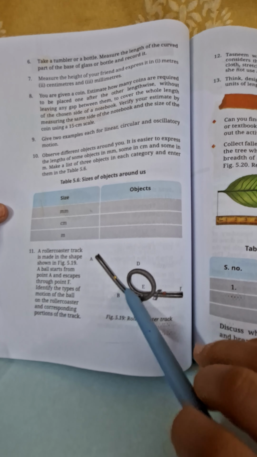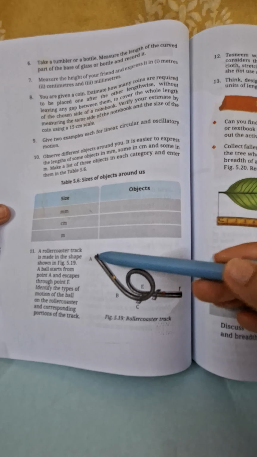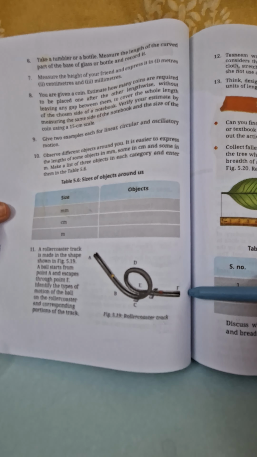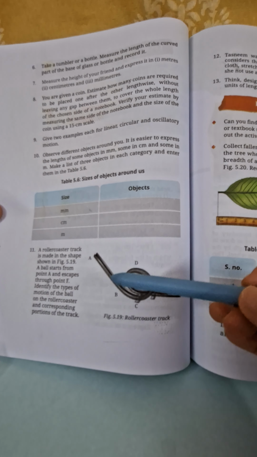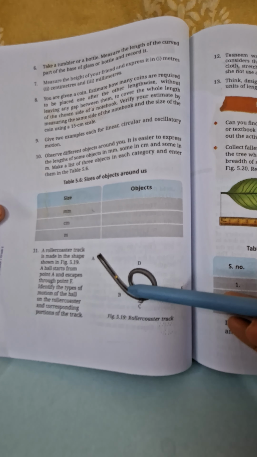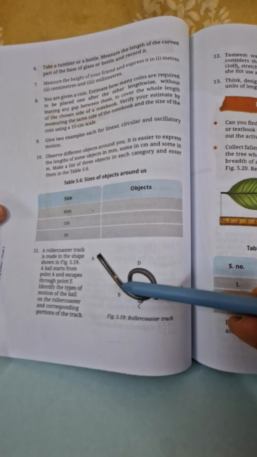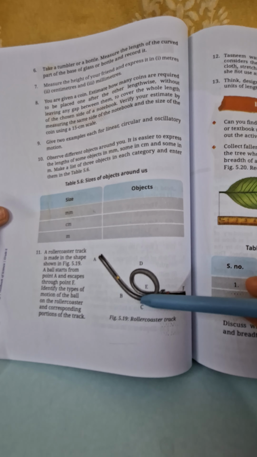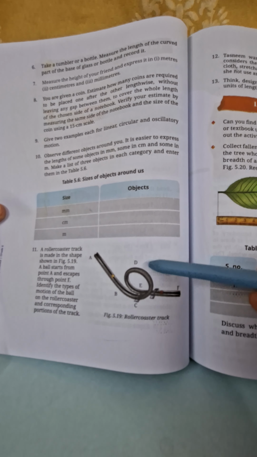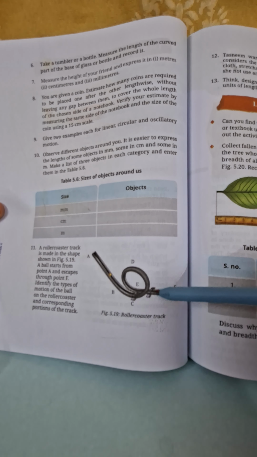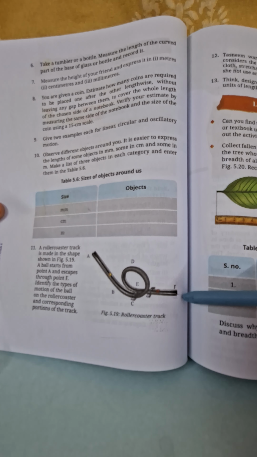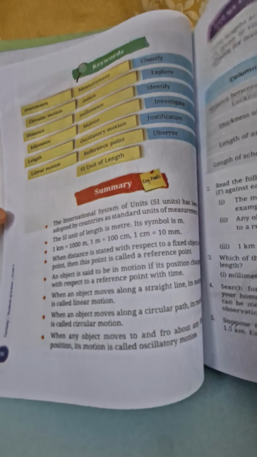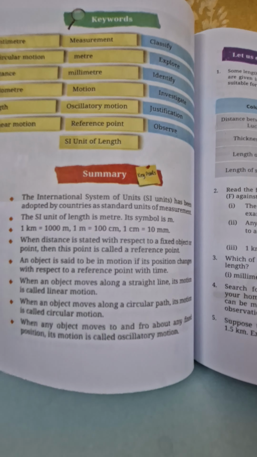See, the types of motion of the ball on the roller coaster. This was a linear motion, then this was a circular motion, and this was again a linear motion. These types of questions also come. You have to divide the motion by points. From A to B, it was very straight, so it was rectilinear. Then B to C, slightly curved, it was curvilinear. Then the full path was circular, and then this is again linear motion. Is that clear?